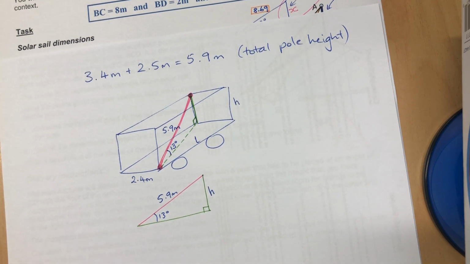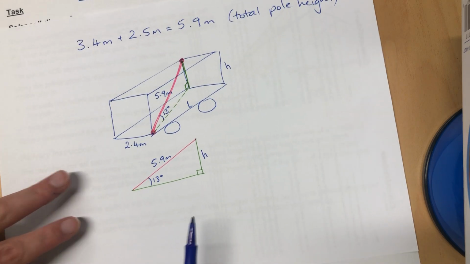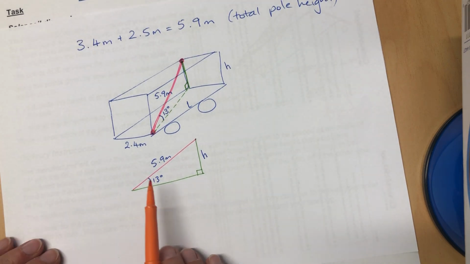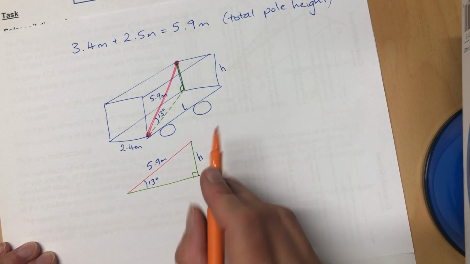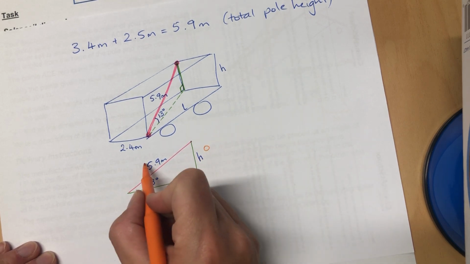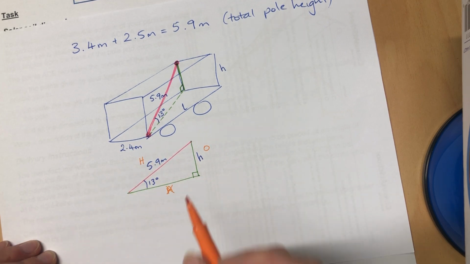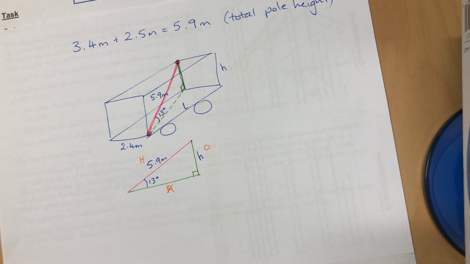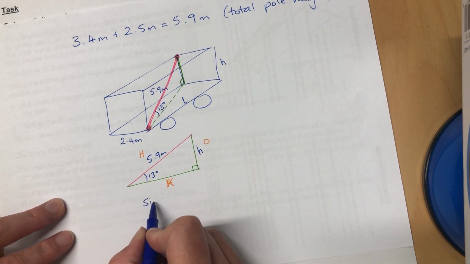But we can use what we've got here to calculate the height of the van quite easily. Okay, we're using trigonometry because we've got an angle and a side, and we're finding another side. Here's the opposite, here's the hypotenuse, and this is the adjacent. There's nothing on there, so we're not going to use it. We're using O and H, so we're using sine.